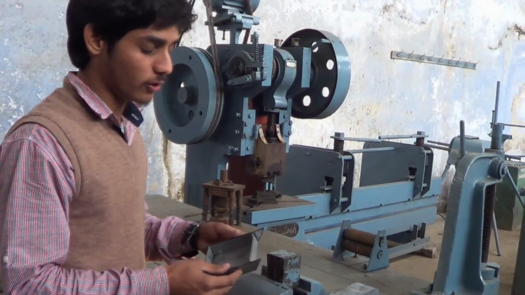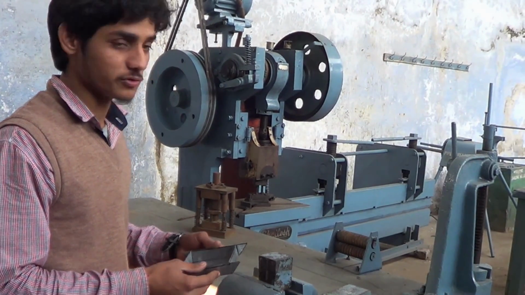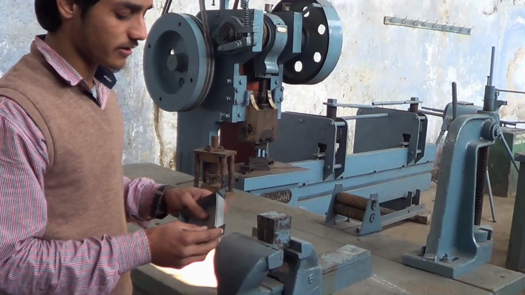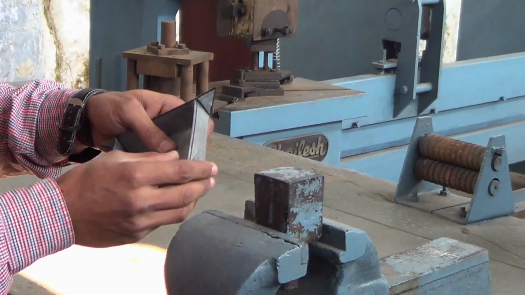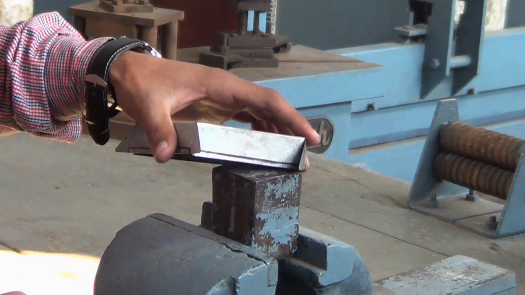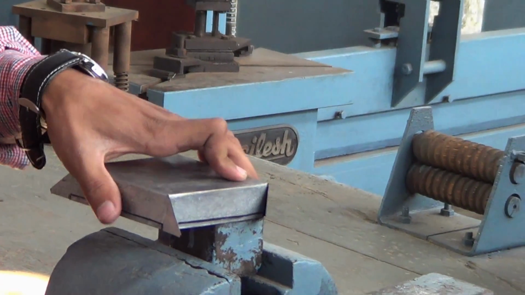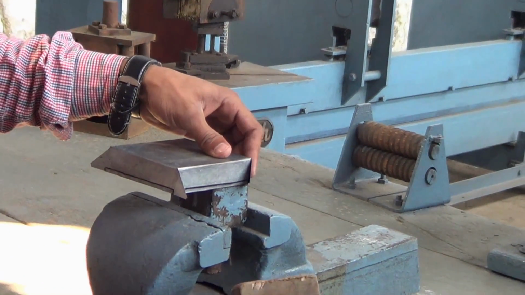Once we have folded all the flaps, the next step is to do fencing. For this, let's fold these sharp corners a bit. Next we'll use a square shaped stick for fencing. For this we also use a mallet.